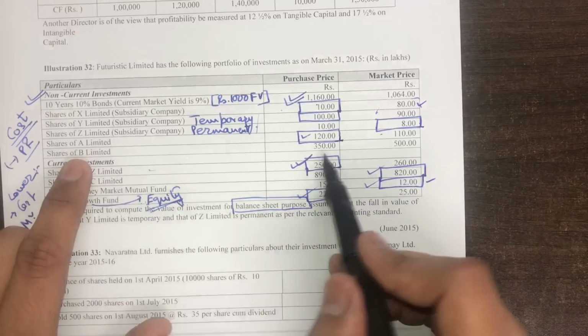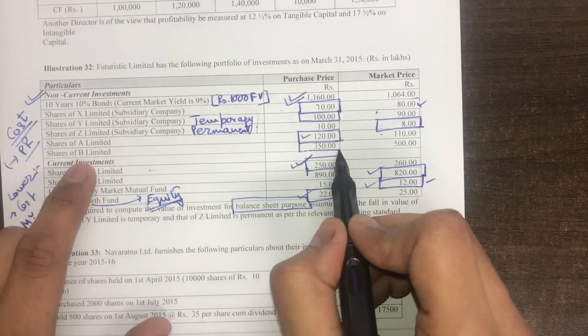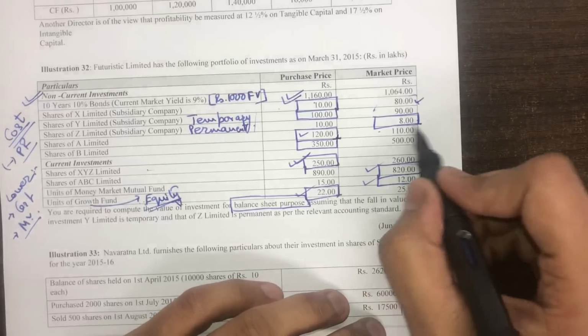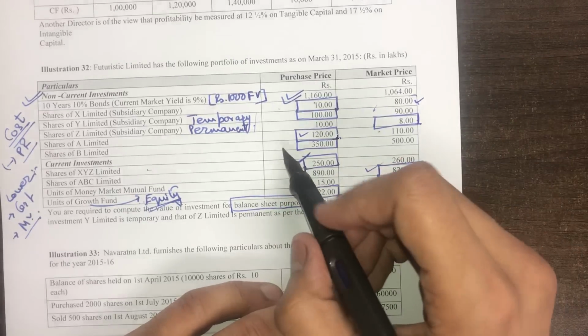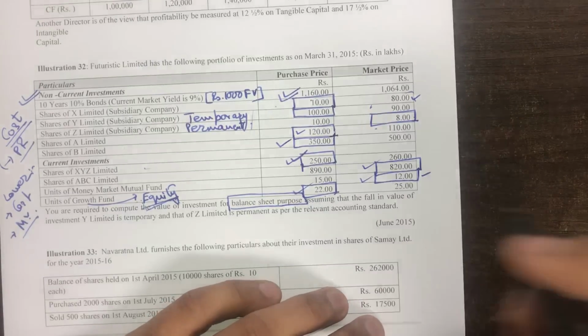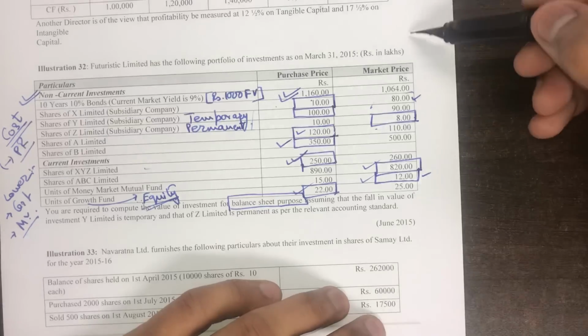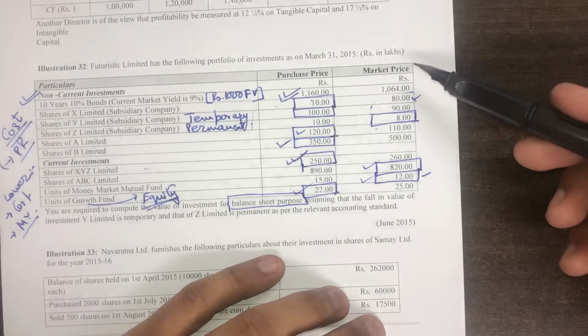Last, shares of B Limited, they were purchased at rupees 350, increased to 500. As I have stated earlier, increase is not taken into account while computing the carrying cost, and hence the value of the shares of B Limited appearing in the balance sheet should be 350 lakhs. So this is how you have to solve the problem of carrying cost of investments.